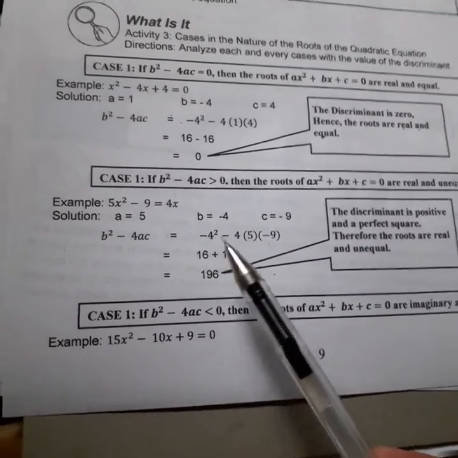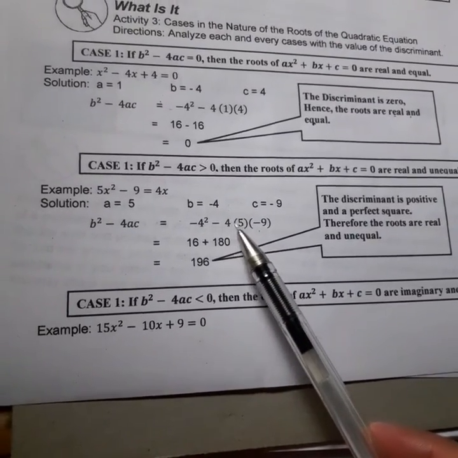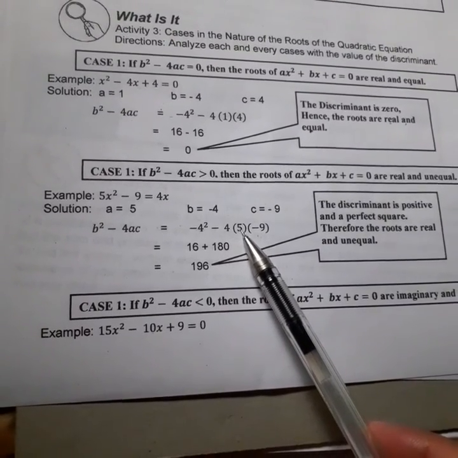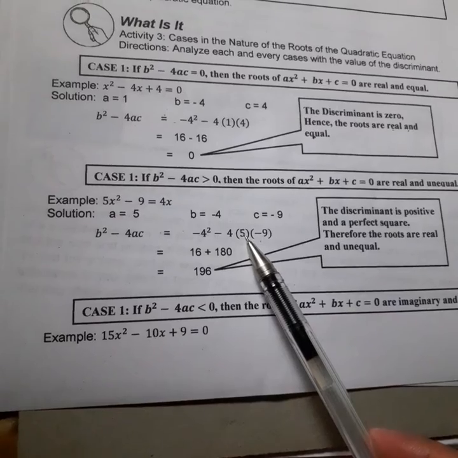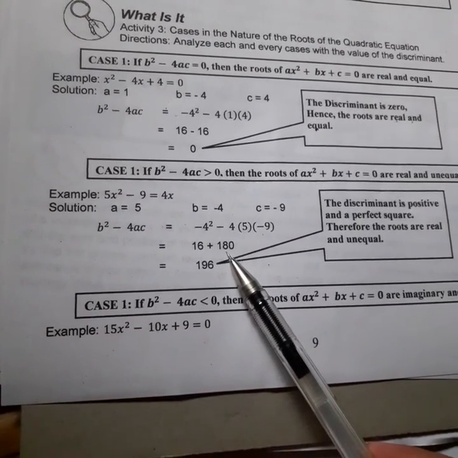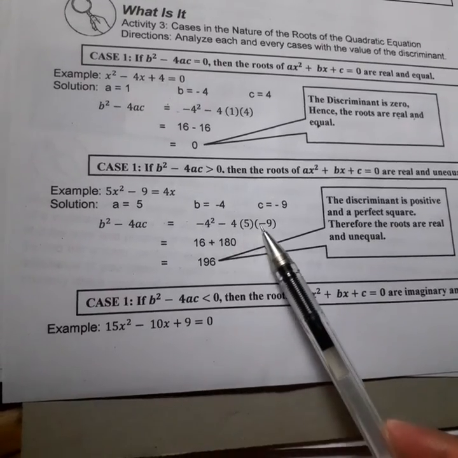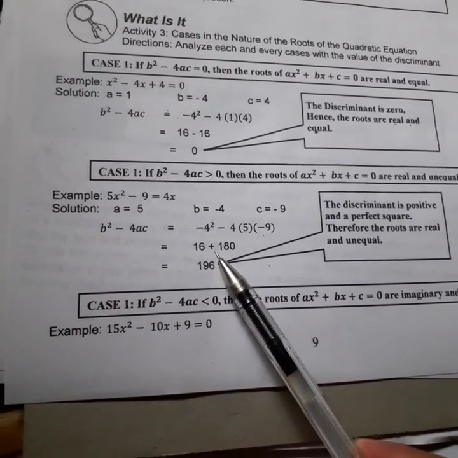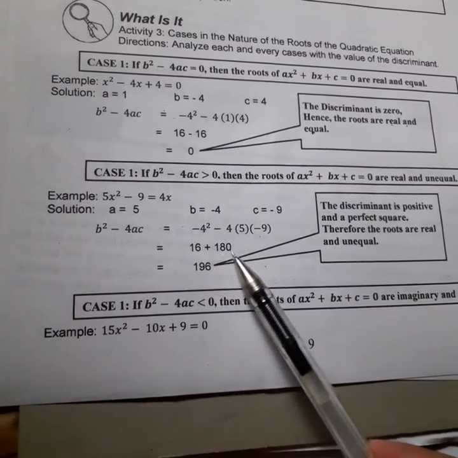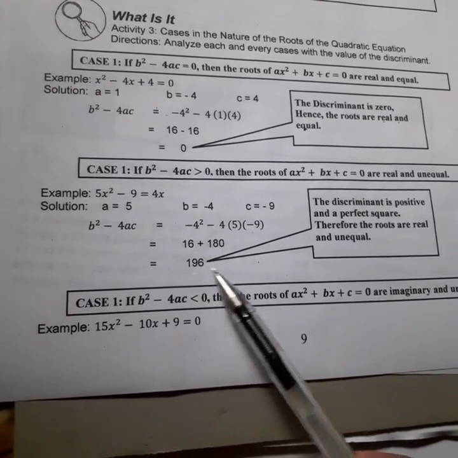180 ba? Try to solve. 4 times 5 is 20, diba? 2 times 9 is 18. Add 0, 180. Like signs, so positive, since the operation is multiplication. Then 16 plus 180 is 196.